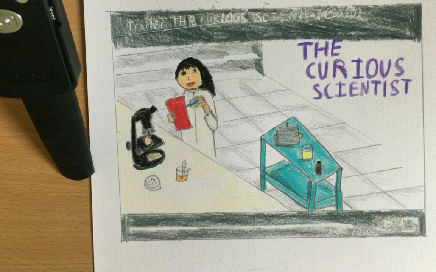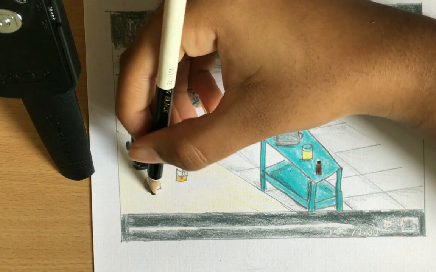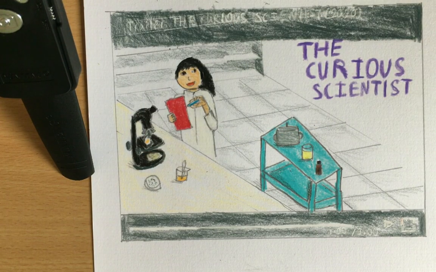Okay, so we are done, and I'm just putting back my pencils. I think we're kind of done. There's nothing much else for me to do here. Okay, so yeah, here's the completed picture. Just take a good look at it.